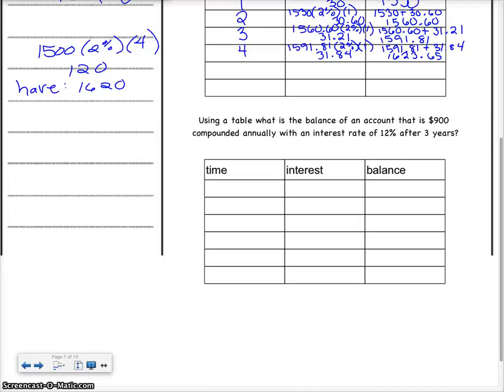Okay, we're going to do the same process. I did modify the notes. We turned our 5 to 3 years. So using a table, what is the balance of an account that is $900 compounded annually with an interest rate of 12%, so a higher interest rate, after 3 years? So I want to know year number 1. Year number 1, my interest that I'm going to earn is 900 times 12% times that 1 year. So 900 times 12% times the 1 year is $108.